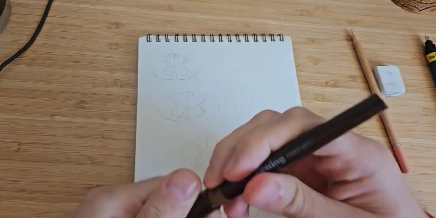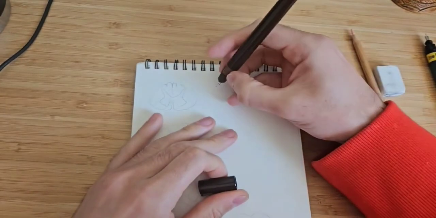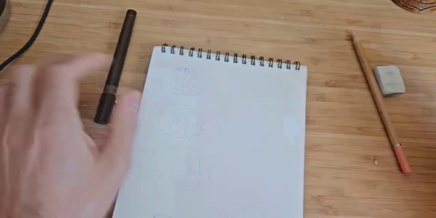That is showing the cross section of spinal cords at different levels. Let me just write with another pen.